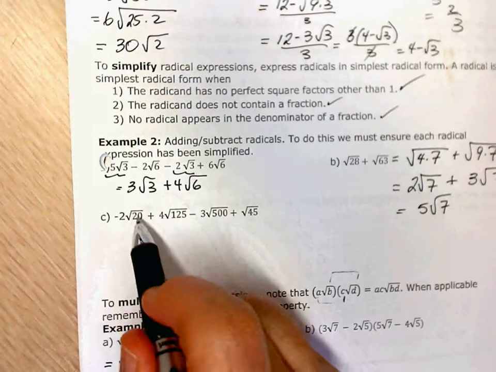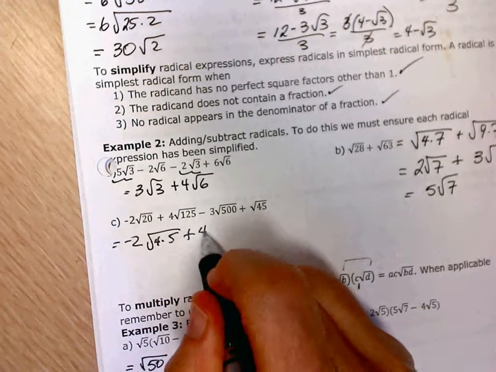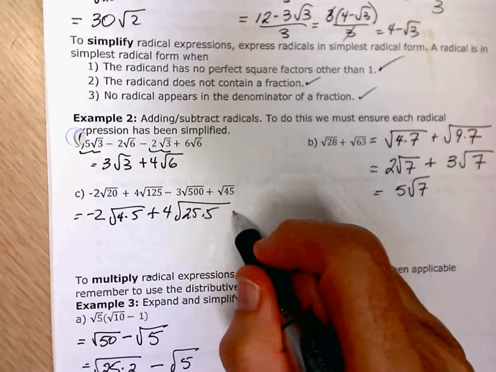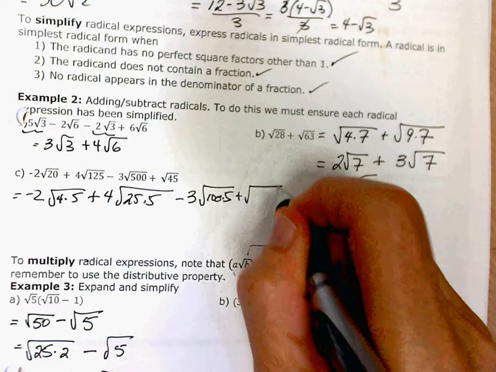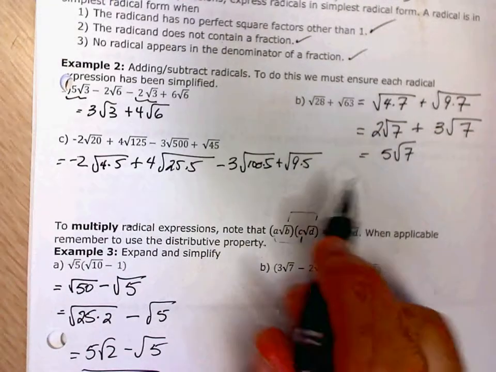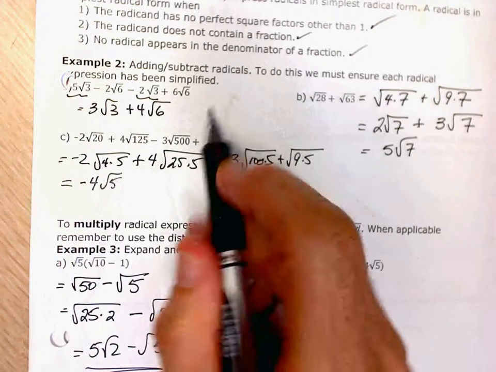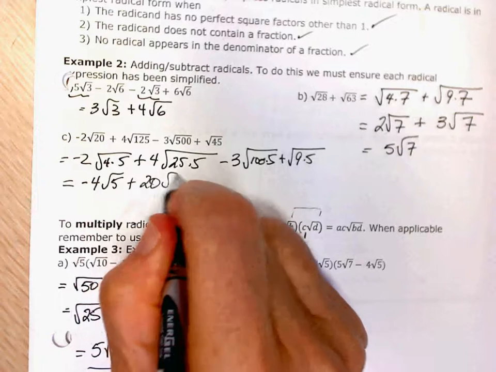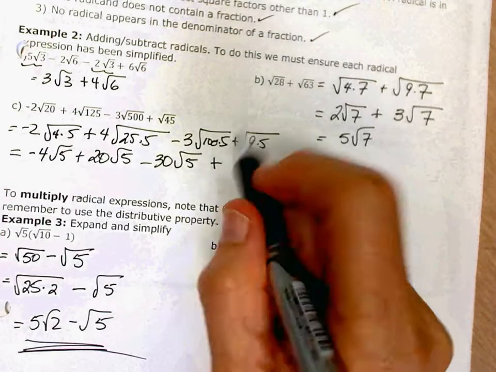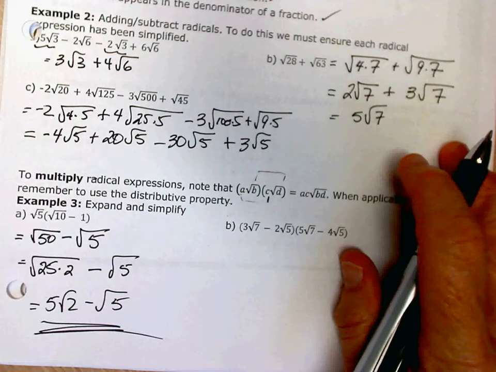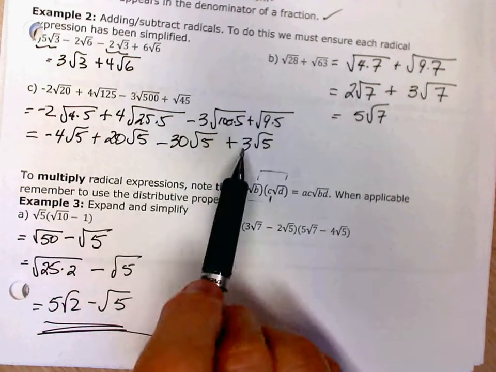Again, take out any perfect squares. So negative 2 root of 4 times 5, plus 4 root of 25 times 5, minus 3 root of 100 times 5, plus root 9 times 5. So let's bring out those perfect squares. The square root of 4 is 2. That's going to be negative 4 root 5. The square root of 25 is 5. That's going to be 20 root 5. The square root of 100 is 10. That's minus 30 root 5. The square root of 9 is 3 root 5. Okay, that's positive 16 minus 14 plus 3, which is minus 11 root 5.